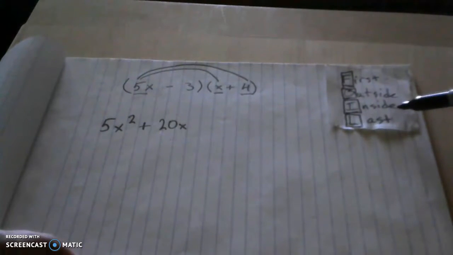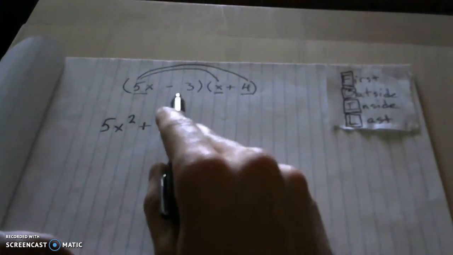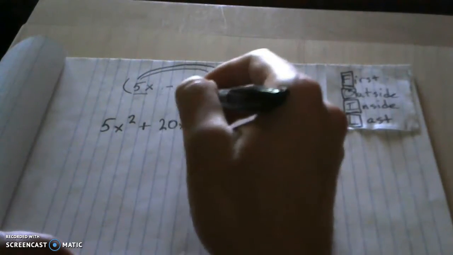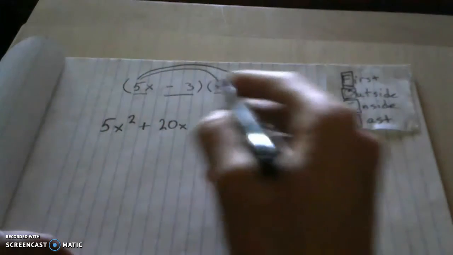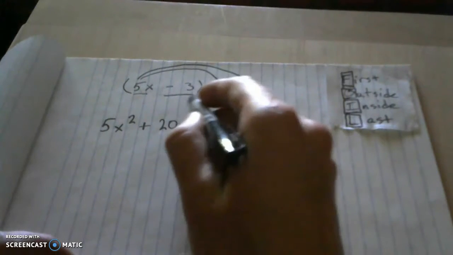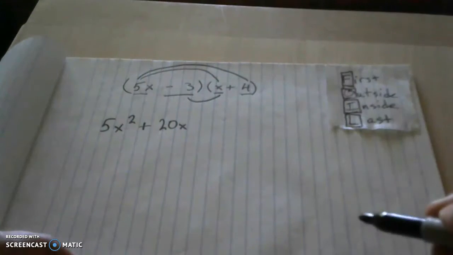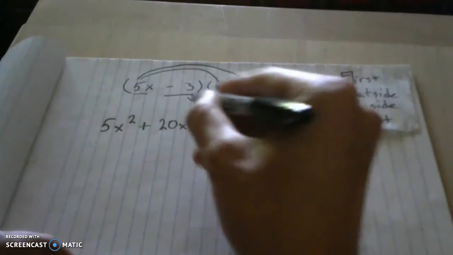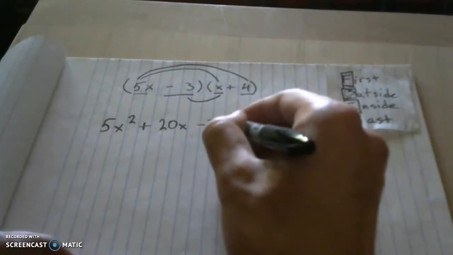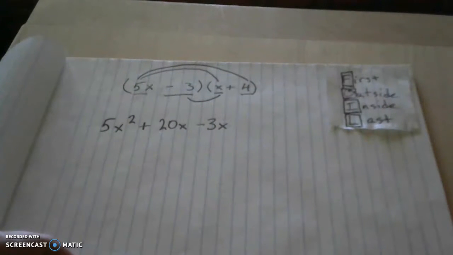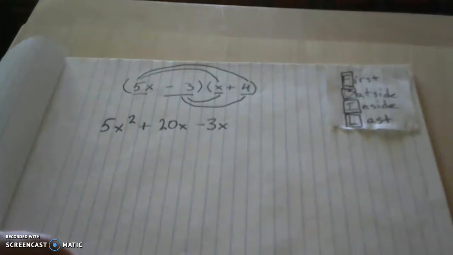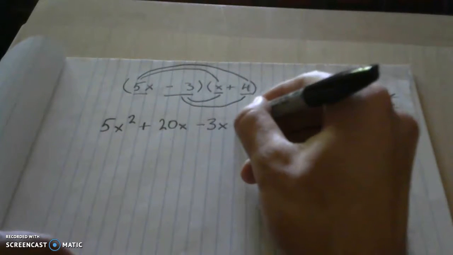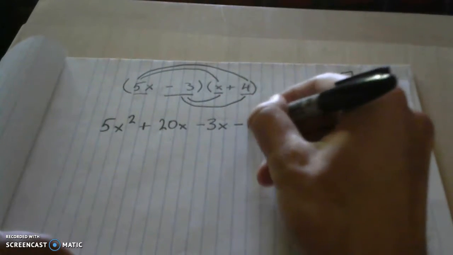So now we're going to look at the inside numbers. We have, now don't forget, this can be easy to miss, -3, because we have to account for the sign in front of it, and x. Those are our two inside ones. So we're going to multiply those together, and that will get us -3x. And then we'll look at the last numbers, which will get us -3 times 4. So that will be minus 12.